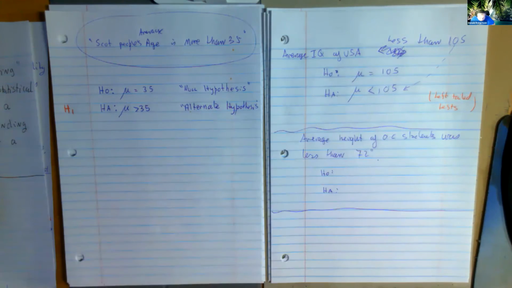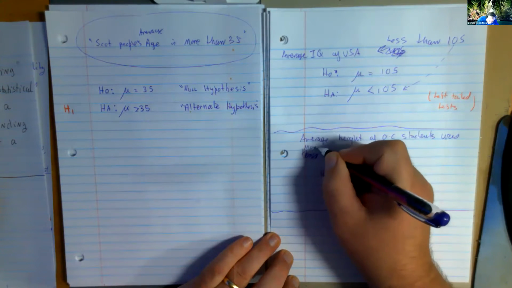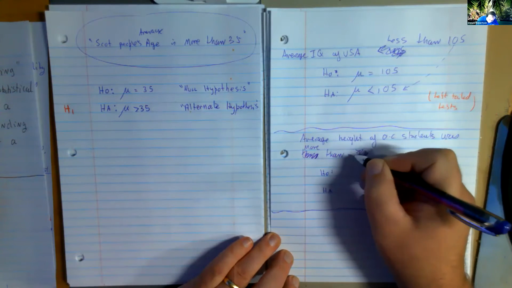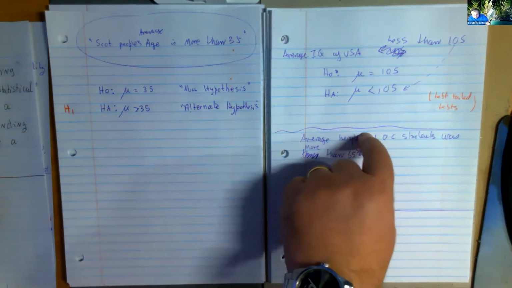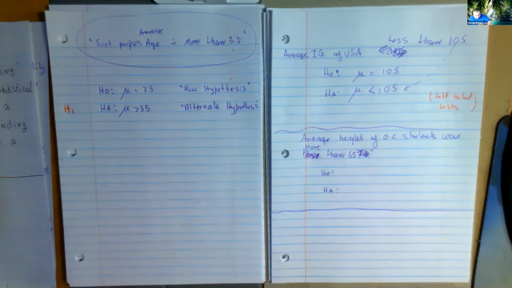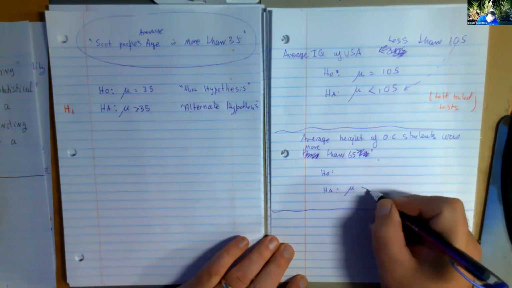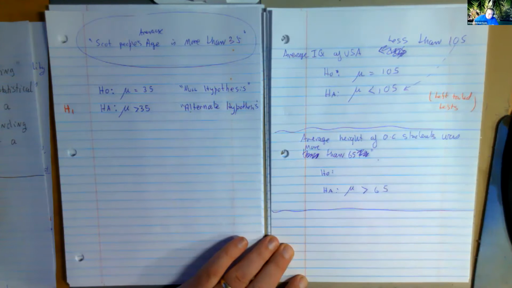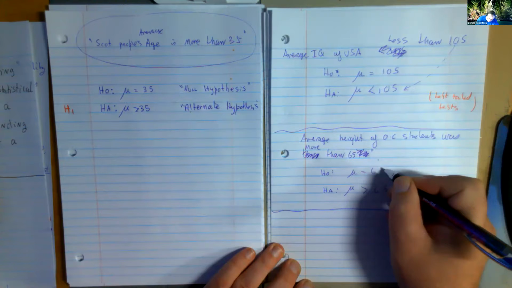Now, oops, I did less than. I don't want less than, I've done that. Let's do more than. So I'm going to have to make this a little bit more realistic, more than 65, right? So the average height of OC students was more than 65 inches. More than 65 goes there. And equal goes there.